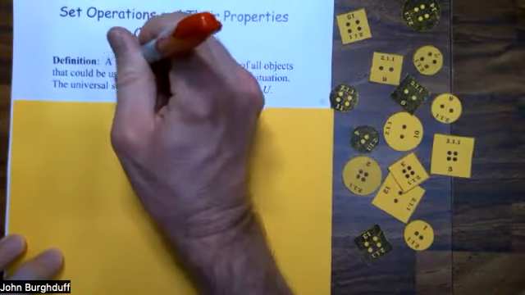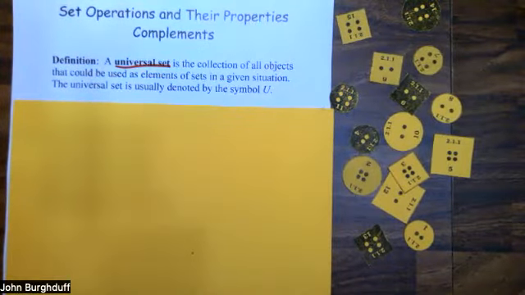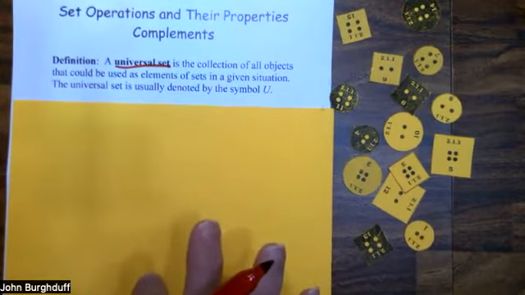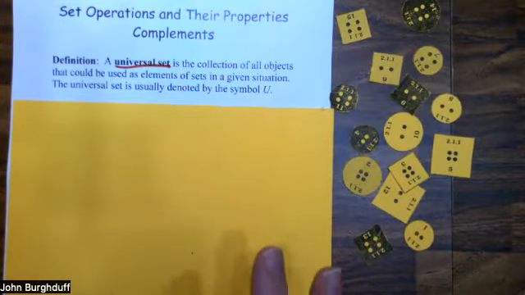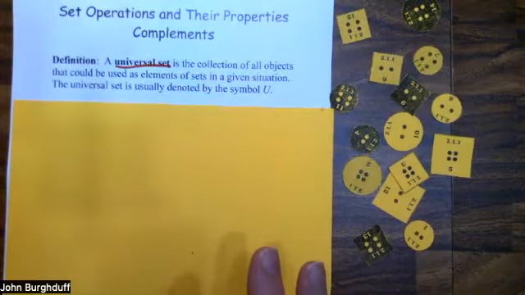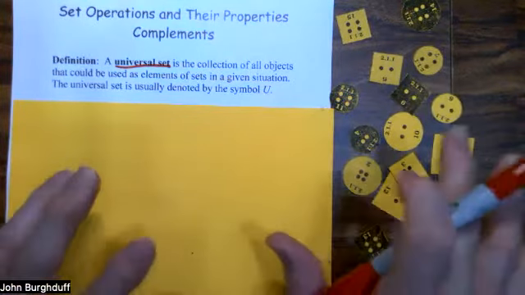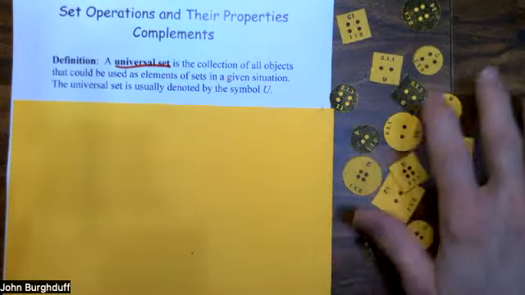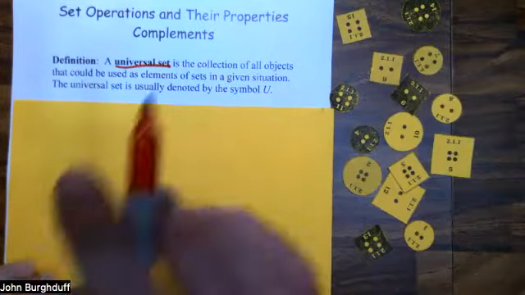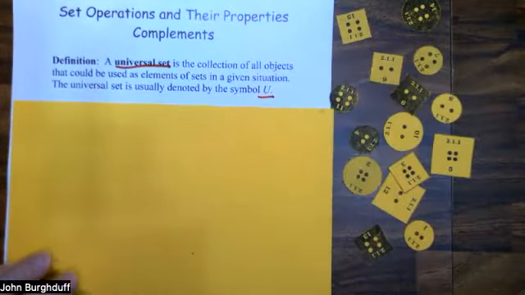A universal set is the collection of all objects that could be used as elements of sets in a given situation. Now, that does not mean the universal set is truly universal, as in the set of everything, which would be interesting, but simply the set of objects that are being used in a given context. If I'm manipulating these buttons, then my universal set is simply this collection of buttons. And we usually denote the universal set with the symbol U.